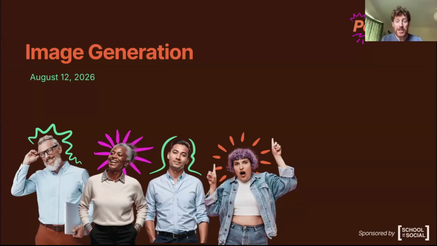Today's topic is all about image generation. We see this as a really underutilized feature, so we wanted to share some of our use cases and best practices, as well as some different approaches that can help you be a bit more successful with image generation. So yeah, thank you for coming along.